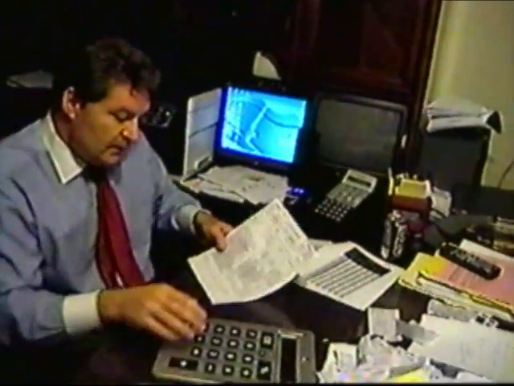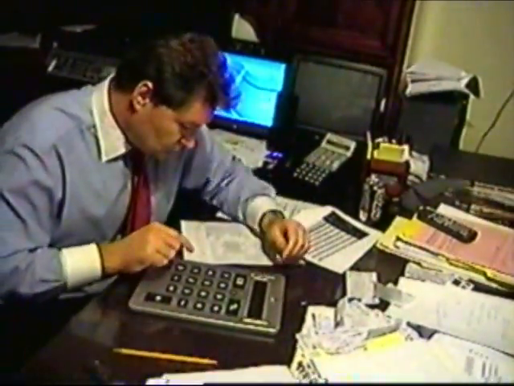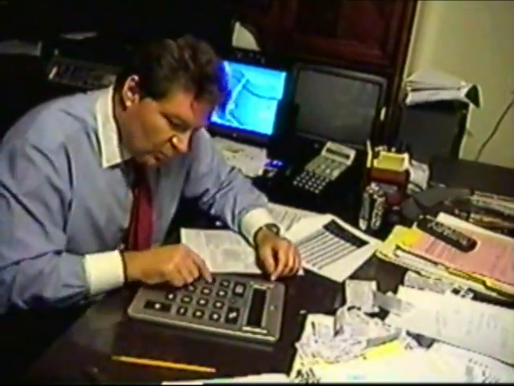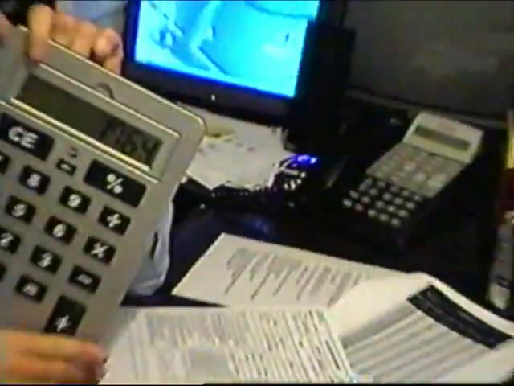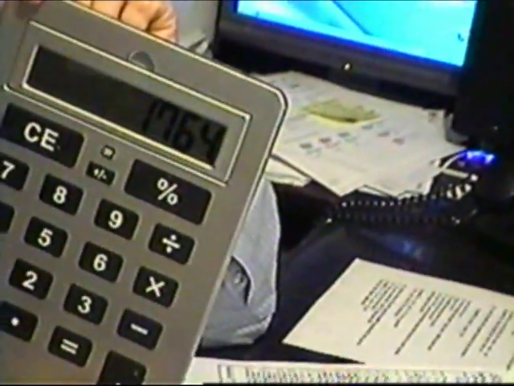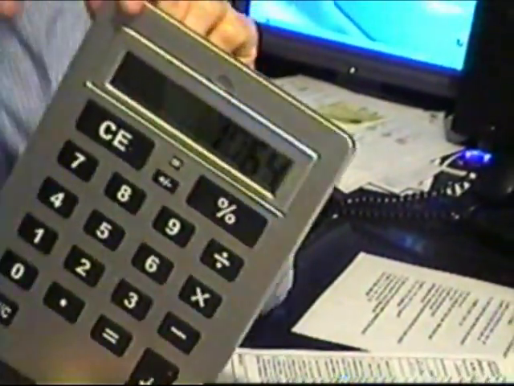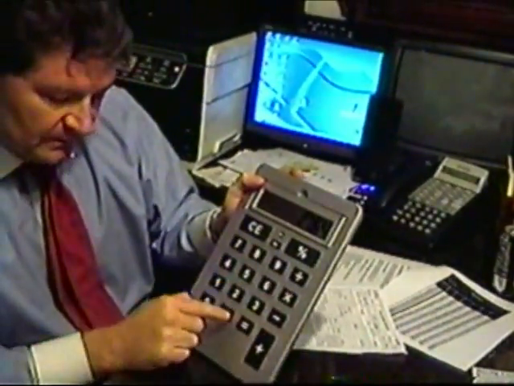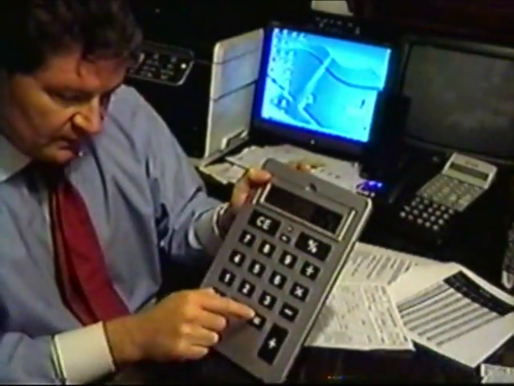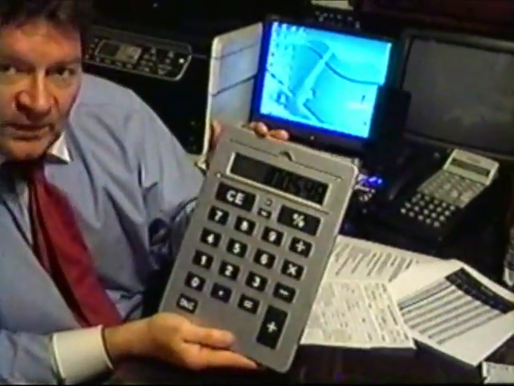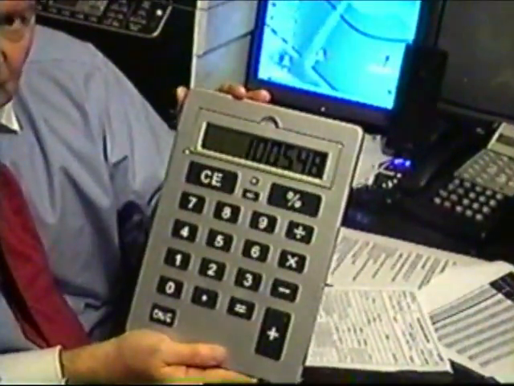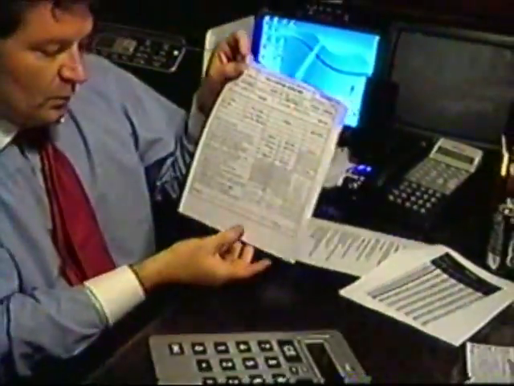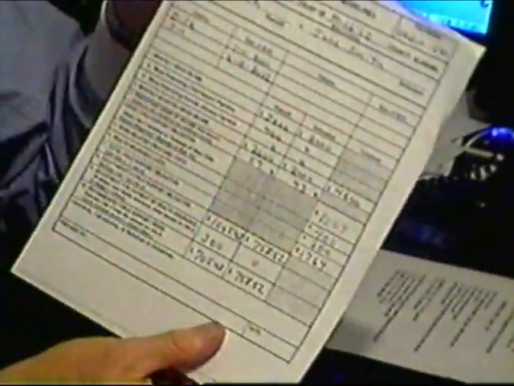Now, let's go back to our figures and see how these percentages play in. $1,764 is our total that we start with. Now, if you remember, John's amount was 57%. So we take $1,764 and multiply it by 0.57. His total is $1,005.48. So we put $1,005.48 there.